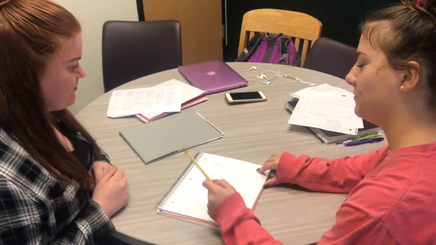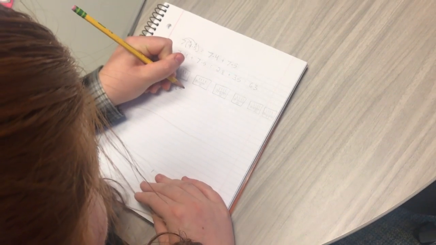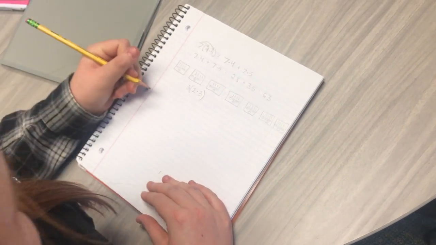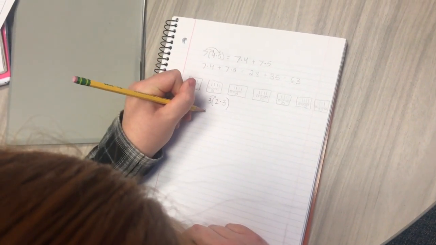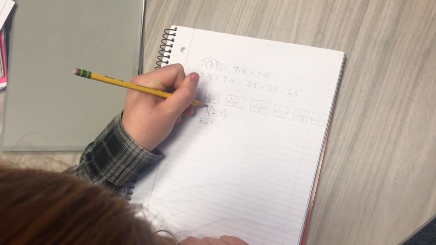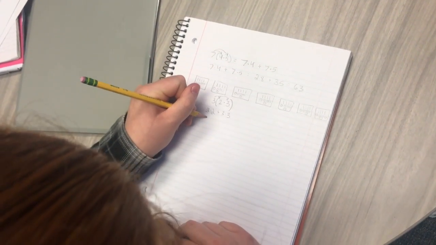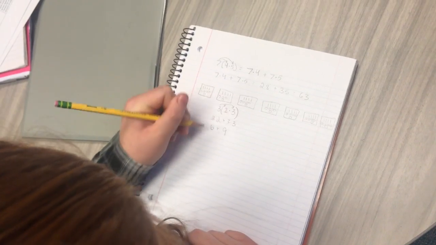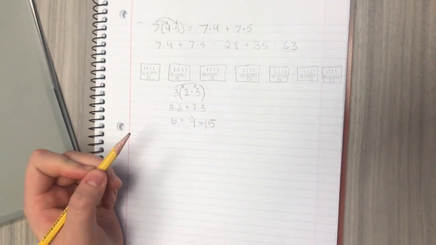Can you do an example for me? Yes. I'm going to do 3 times the sum of 2 plus 3. So that would be 3 times 2 plus 3 times 3. This would be 6 plus 9. Okay, so 6 plus 9 is 15.